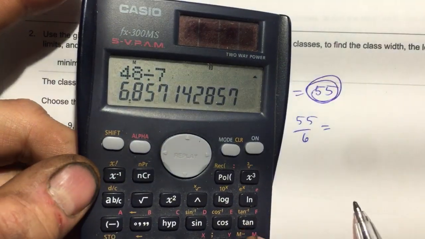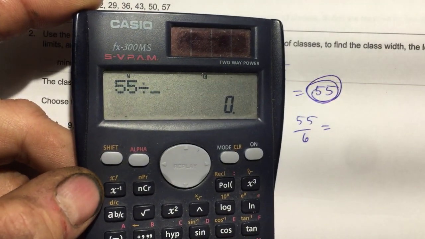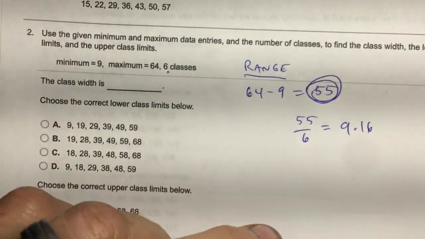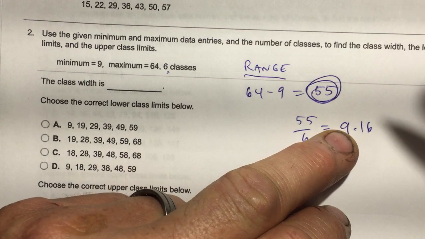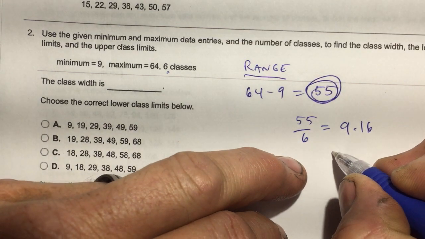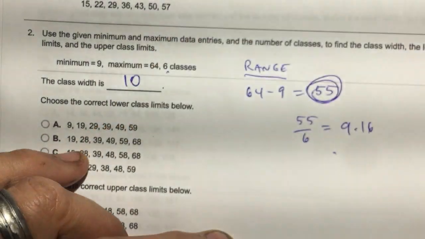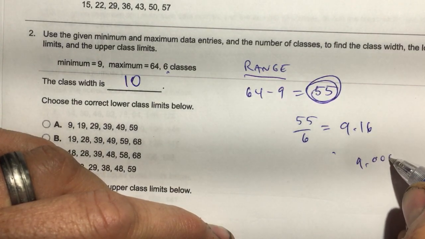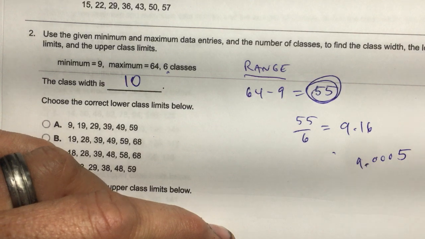So I hit my calculator here. 55 divided by 6 is 9.16. Just a little bit above 9, but we round it up to 10. So my class width is going to be 10. We always round up, no matter what it is. If it's 9.0005, I'm going to have to round it up to 10.